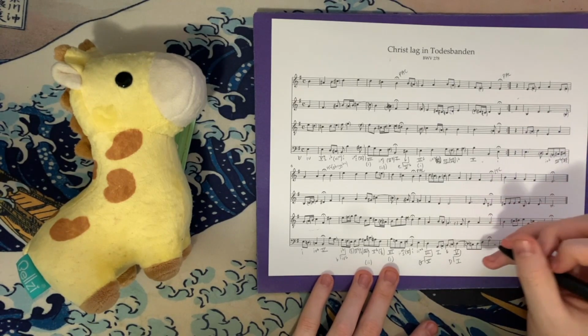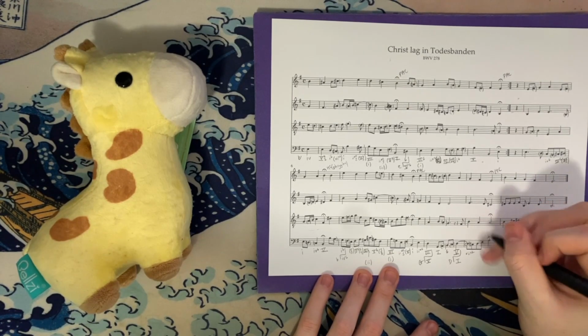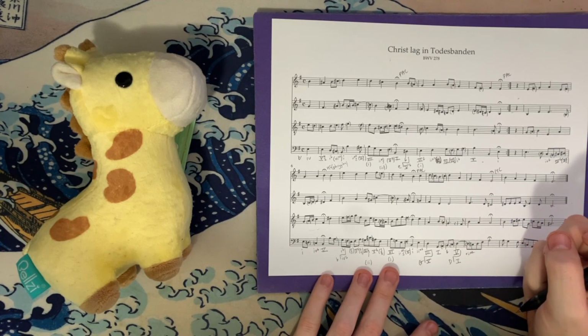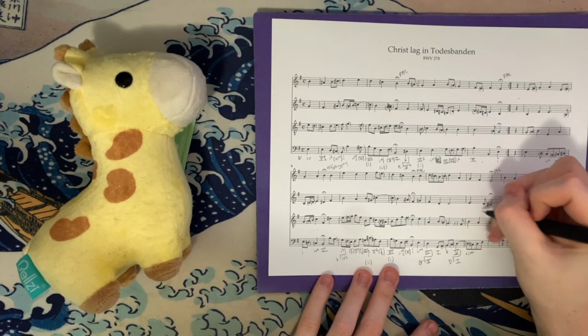But C sharp, B, E, and G does make sense. That's C sharp minor 7 flat 5. Remember, the B is natural here, so it would be a 7/7 chord with the half diminished sign. And then we get taken to D major: D, A, E, and F.